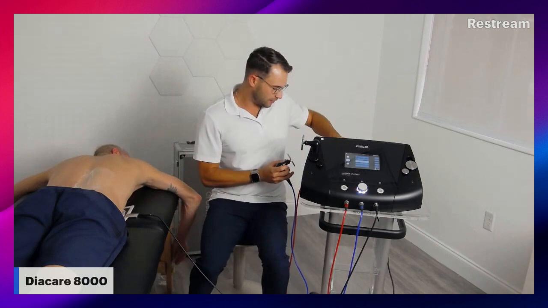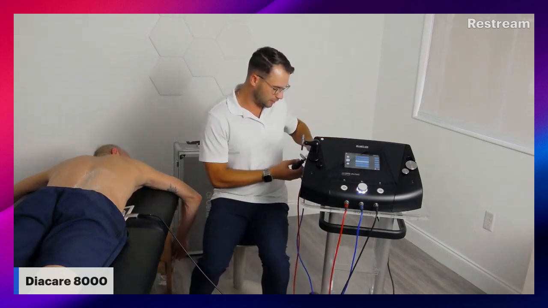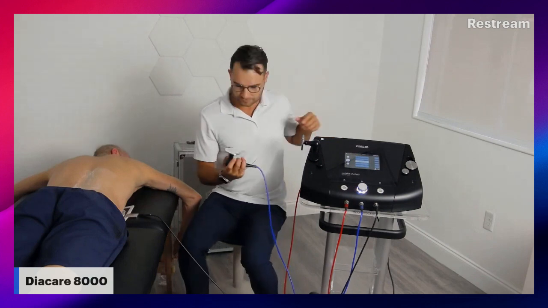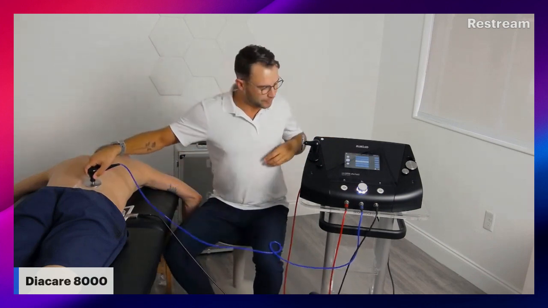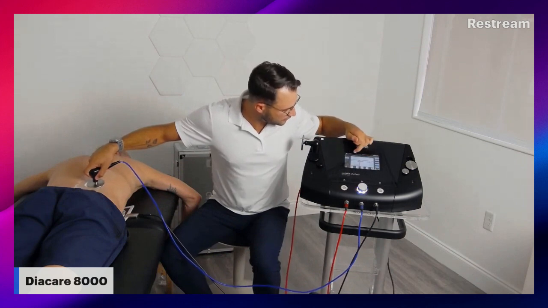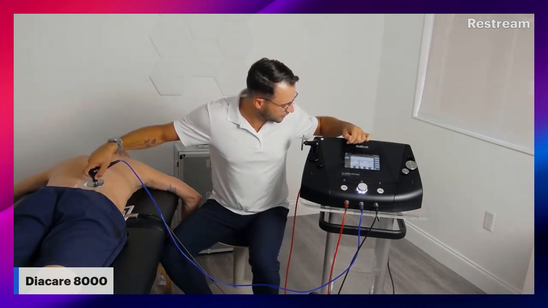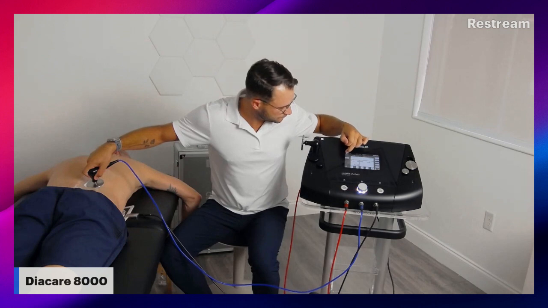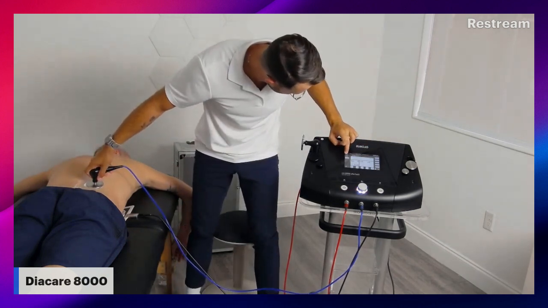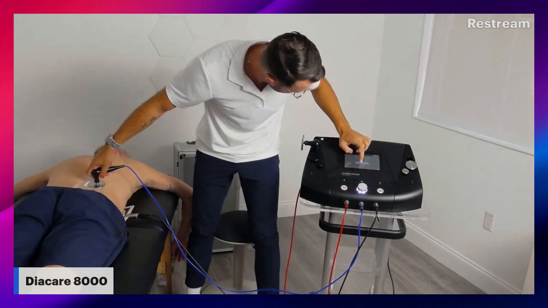We're going to come back over here. We're going to add a little bit more of that conductive lubricant. We're going to place it on our patient. Go ahead, hit OK here. And once again, we're going to calibrate the machine.